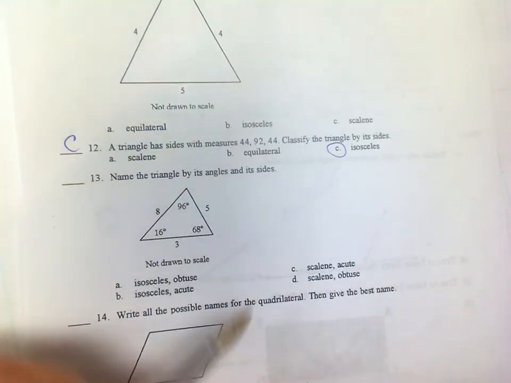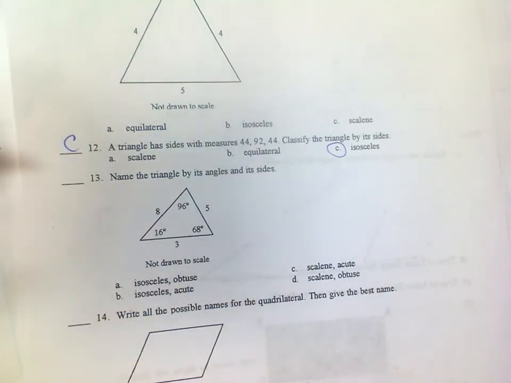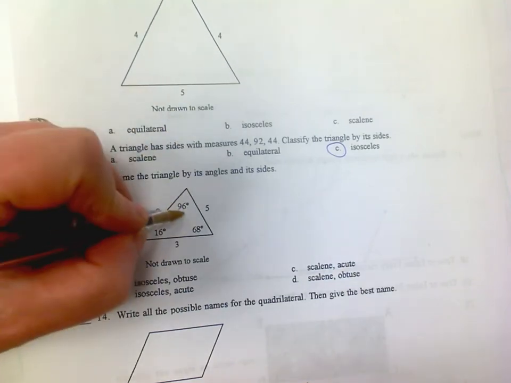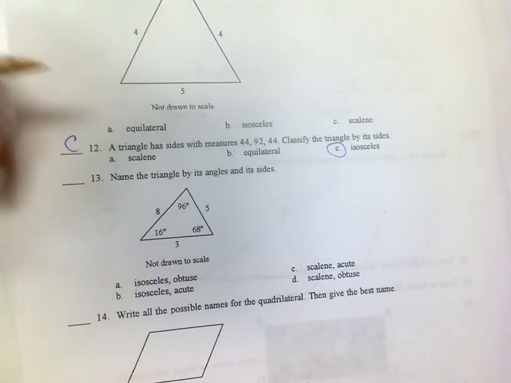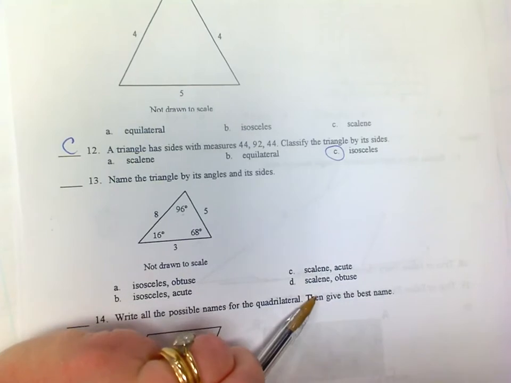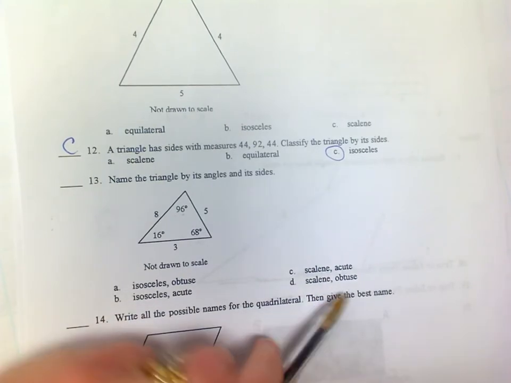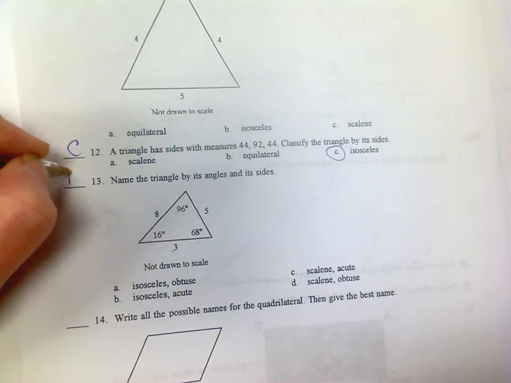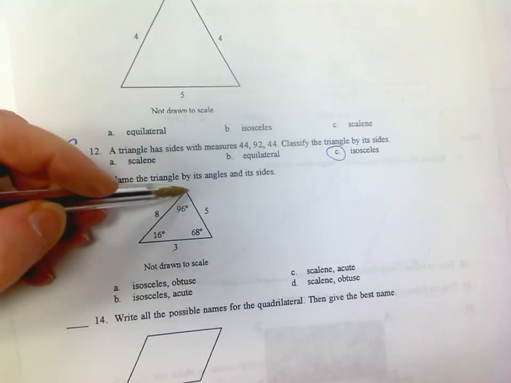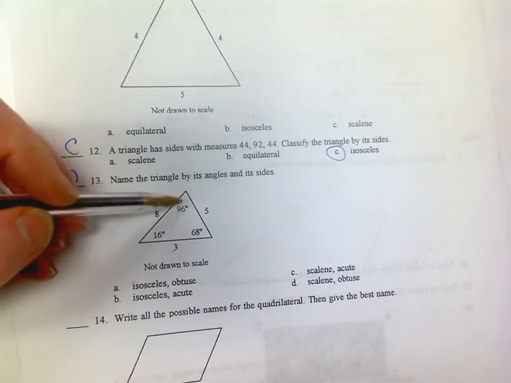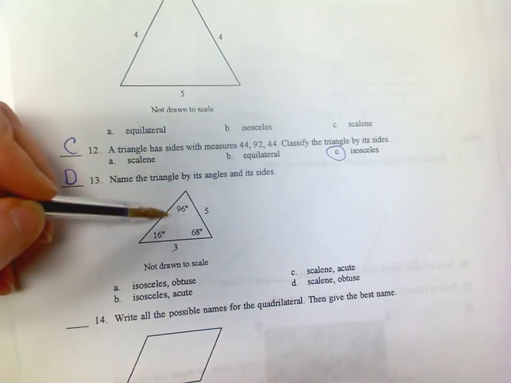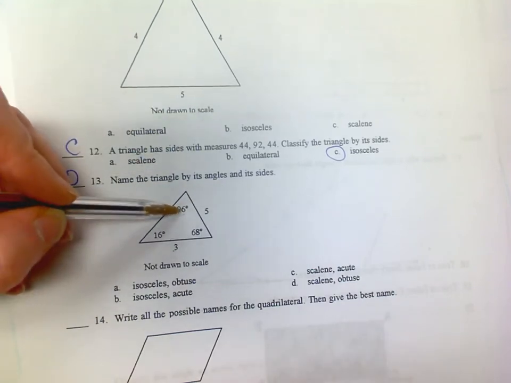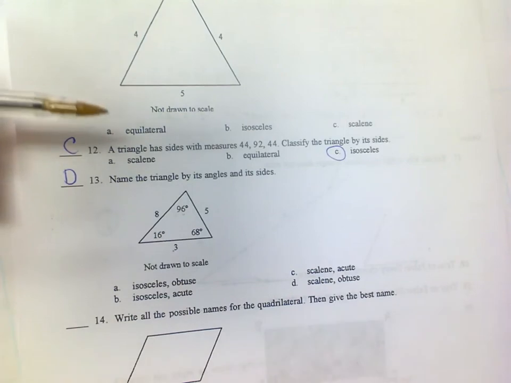No, I'm sorry. 96 degrees would be over 90, so it would be a scalene obtuse triangle because all three sides are different and there is one obtuse angle. Again, I can see why I'm getting confused because the drawing really does not go with the numbers, but the numbers are what we need to pay attention to in order to answer the question.